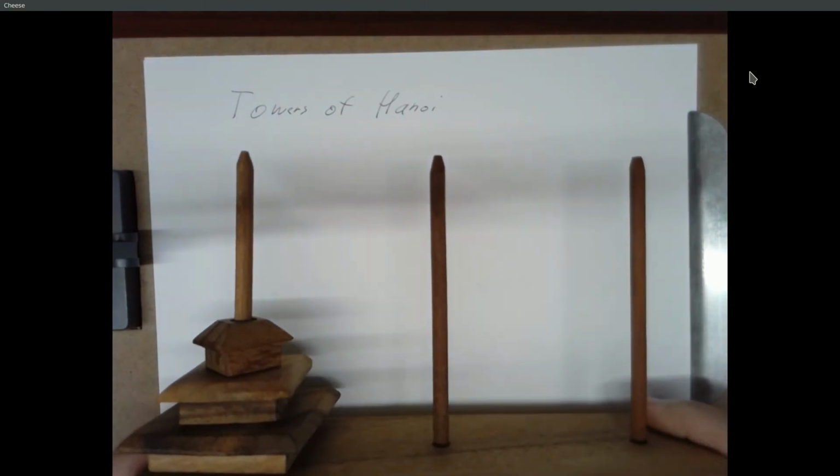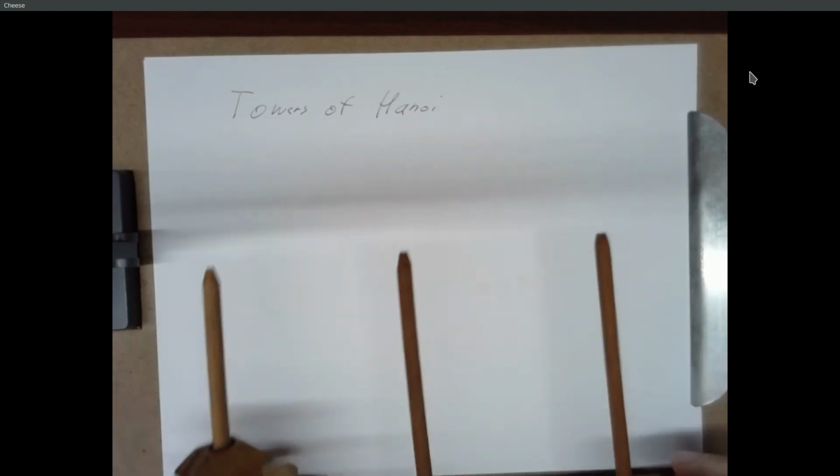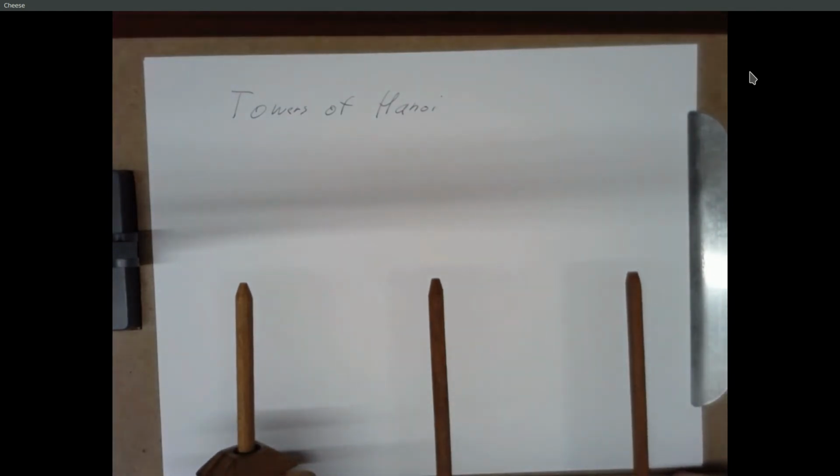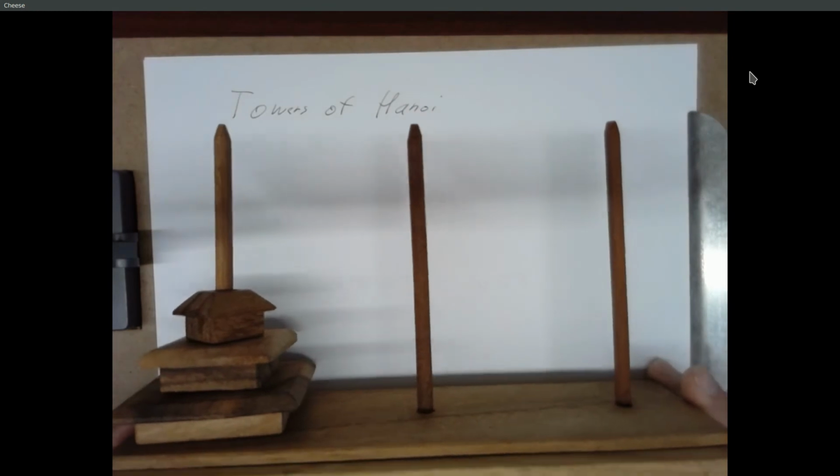You can't really see them. Beautiful display. There we go. All right.